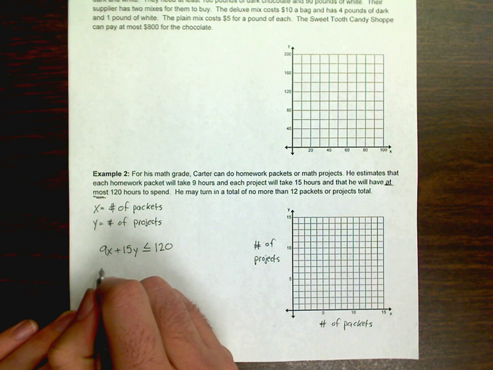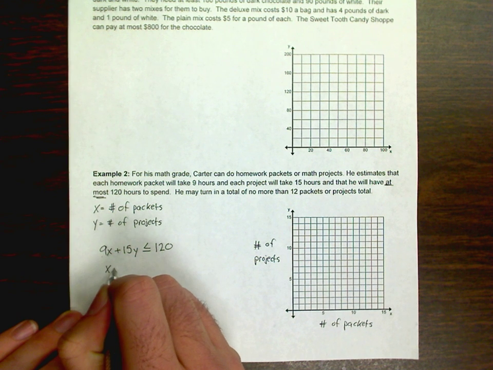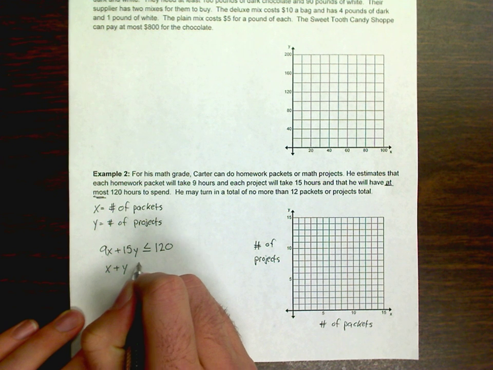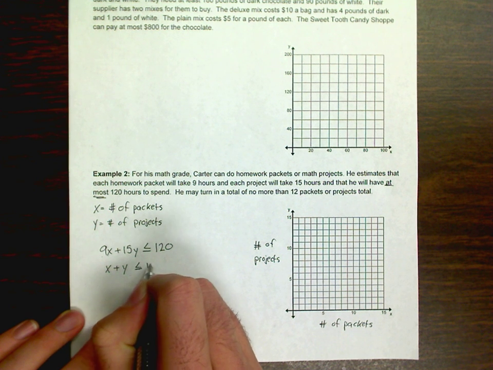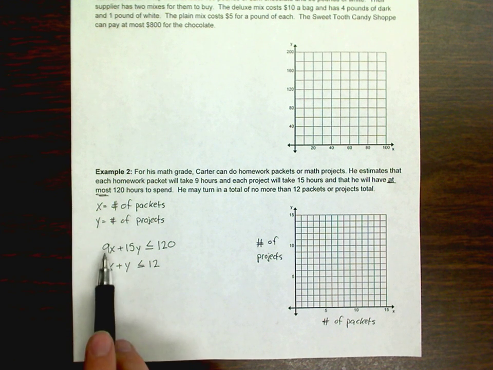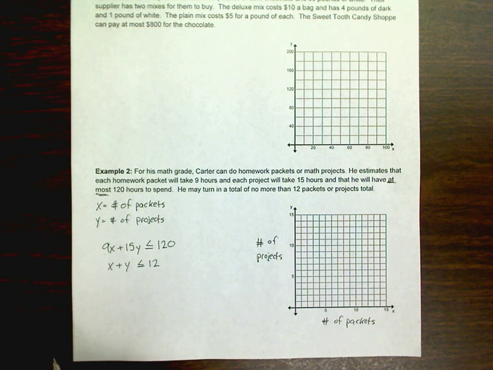But what we can say is that x plus y can be no more than, so again, less than or equal to 12. All right, remember x and y were number of packets and projects. We had to add the 9 and the 15 to bring in time. So that's why it's okay just to add x plus y and say that's less than or equal to 12.